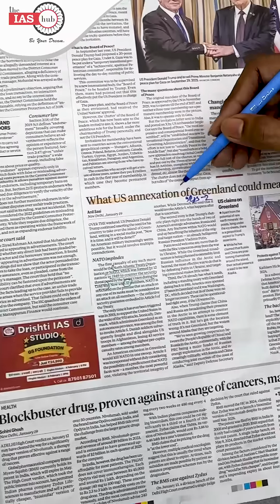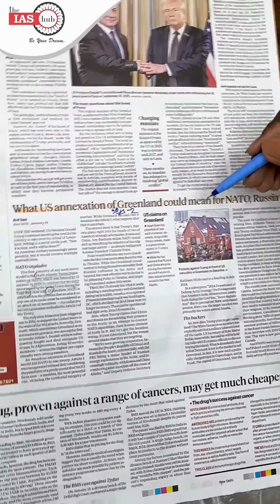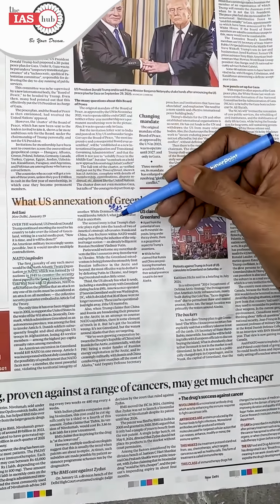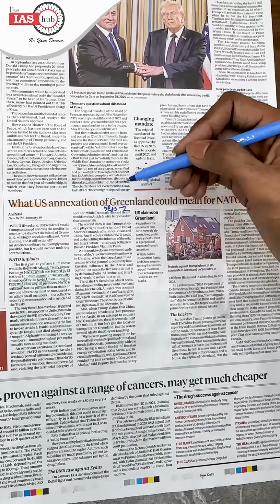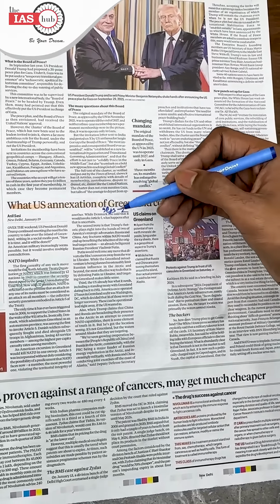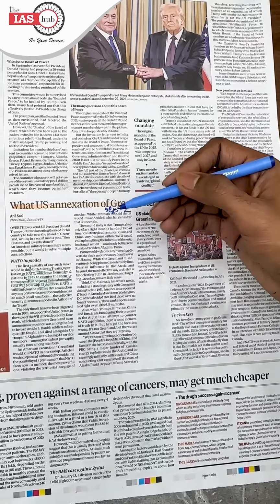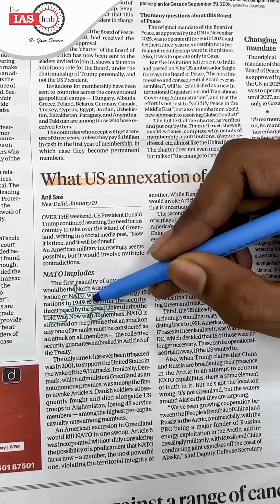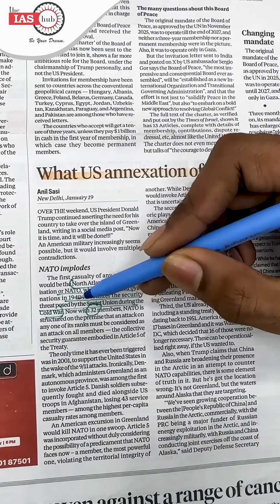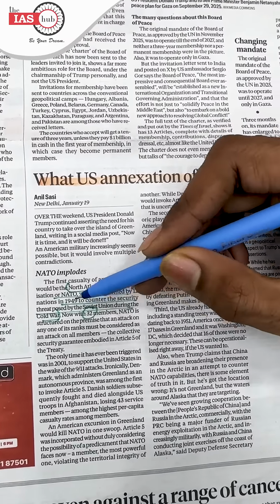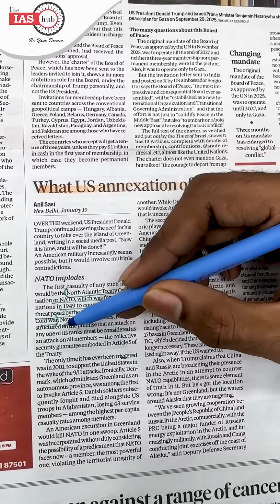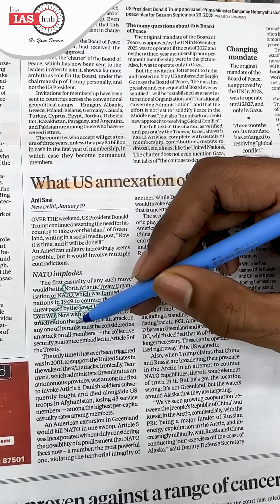Moving forward, what US annexation of Greenland could mean for NATO, Russia. This article is important for GS2, even in prelims, if the question comes on NATO, new countries which are joining NATO. And in GS2 you should know NATO's functioning aspects, as UPSC has already asked in PYQ. You should know that it is the organization formed by 12 nations in 1949 to counter the security threat posed by the Soviet Union during the Cold War, and now it has 32 members. The premise is that an attack on any one country must be considered an attack on all the members.